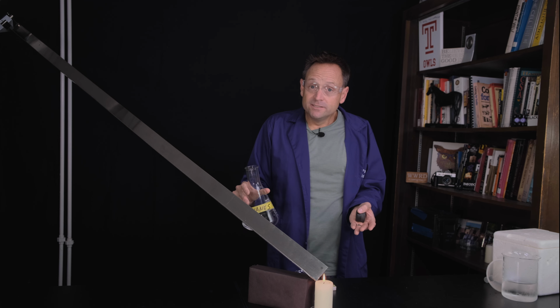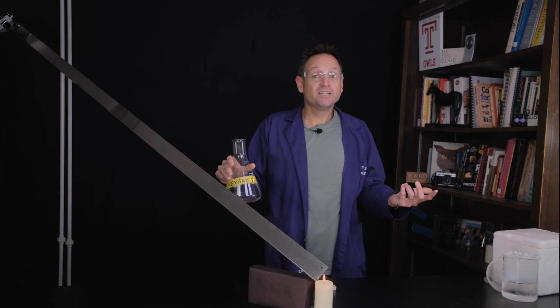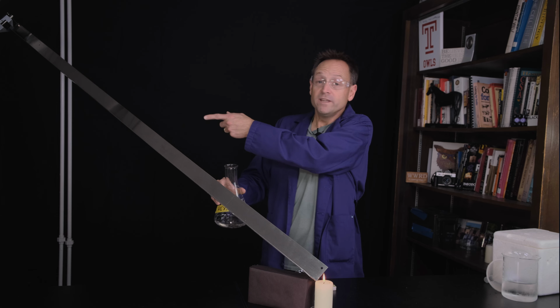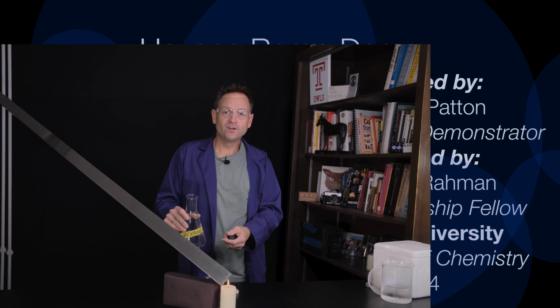Gases are fluids because they're substances that can flow. Sometimes we can control that flow and have some fun with them.